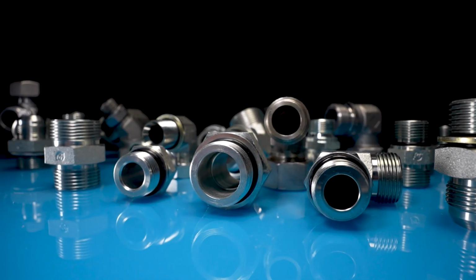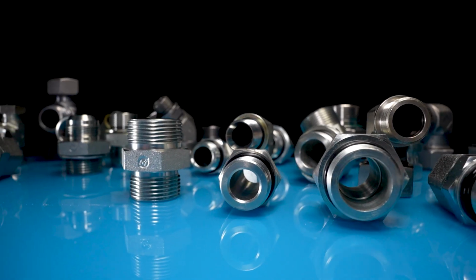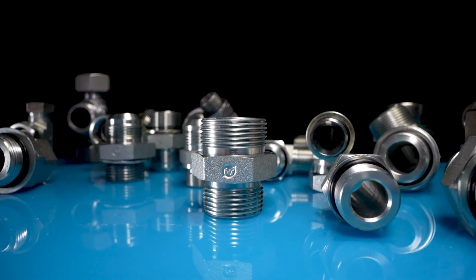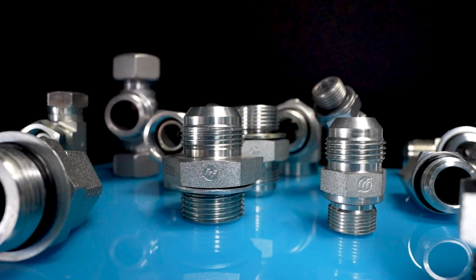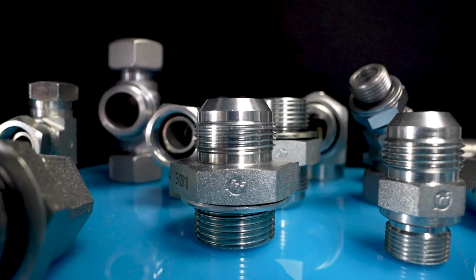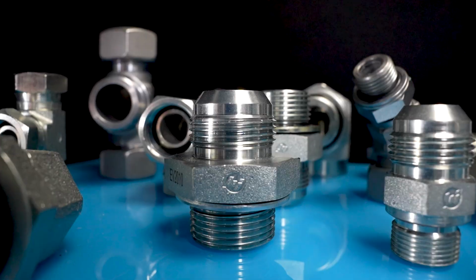There are many varieties of international seals and many different applications in which they are used. For these reasons, care needs to be taken to properly identify the right connection to create a safe and leak-resistant seal.